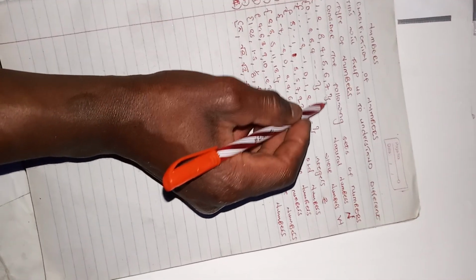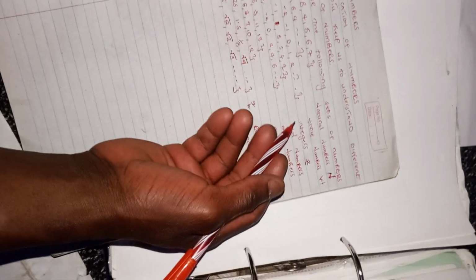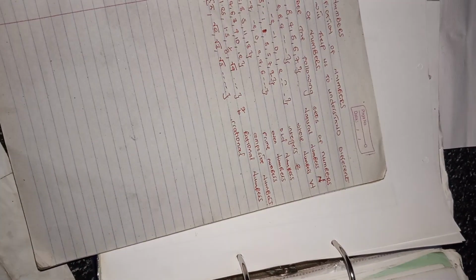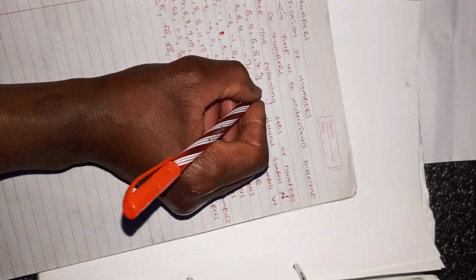Let me go on to the second one. Note that on the first one, the list is endless, counting up to infinity. If I say infinity, meaning counting up to a very big number which we don't know. So it's from 1 to infinity. If I were to classify the set of natural numbers, this is a set in set builder notation.